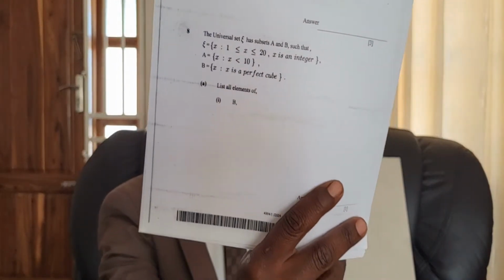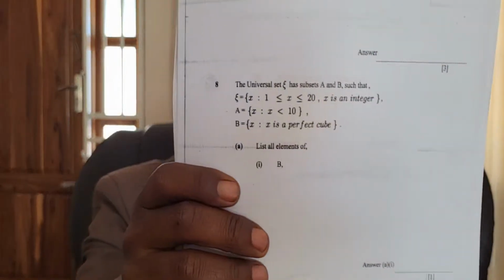The universal set, that's the question. The universal set is x such that x is greater than or equal to 1 but less than or equal to 20, and x is an integer. Remember, integer means a whole number. And A, we are told that A is x such that x is less than 10.